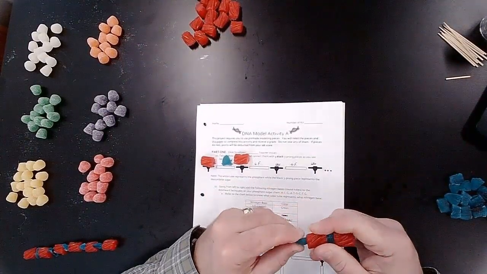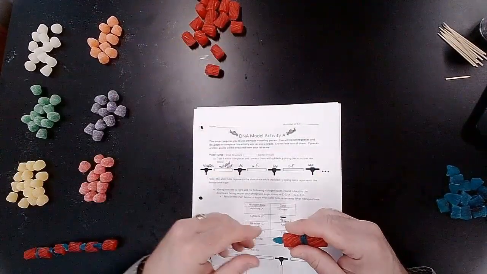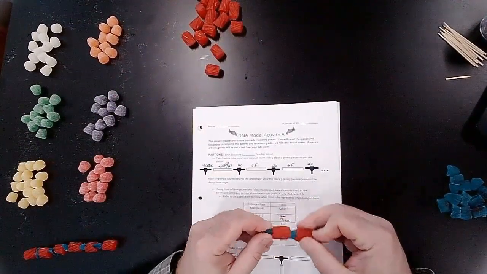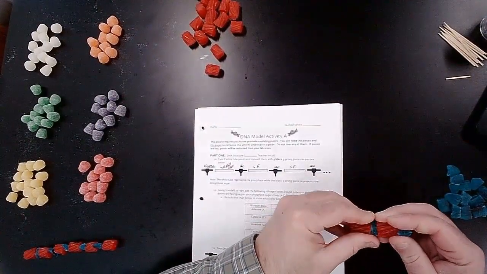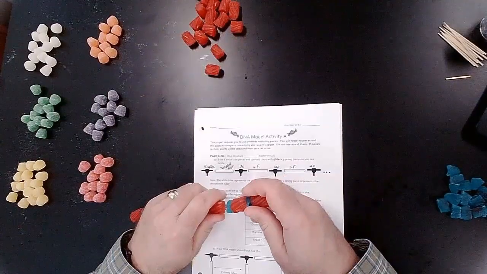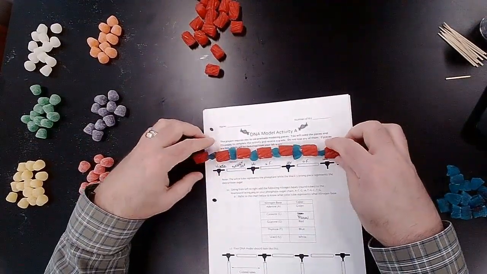All right, it looks like it says I need a total of 8 of the Swedish fish and 9 pieces of licorice. So tell you what, I've already got some already together just to save a little bit of time. Here it is right here. Let's see if we can poke them together. And let's see what we got. Let's make sure we got it correct.